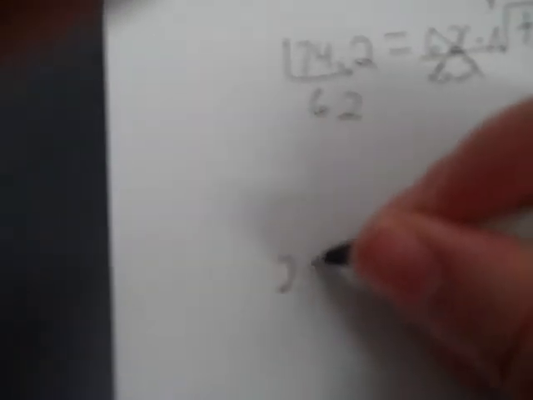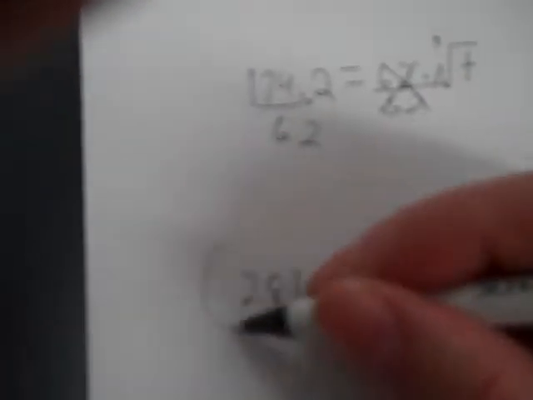So 2.81. And now to cancel the cubed root, we take both sides to the power of 3. That cancels, giving me T. And I take 2.81 to the power of 3, 22.19 years. Okay, the next one.